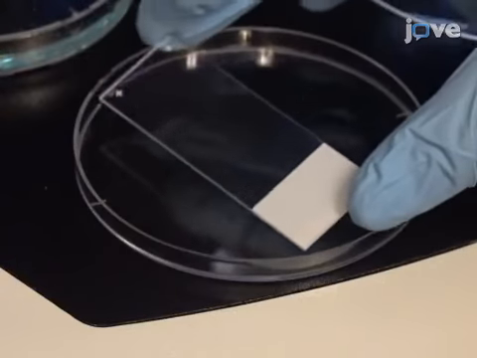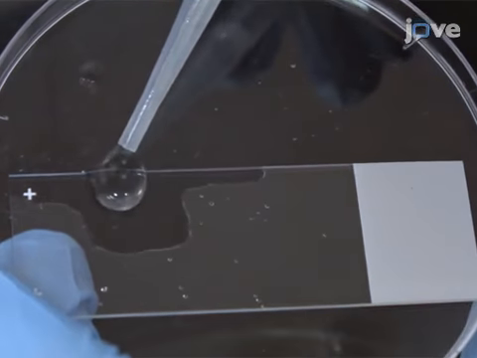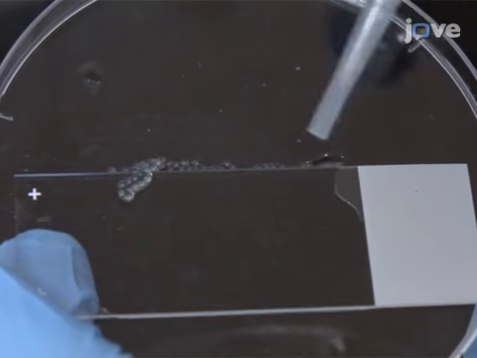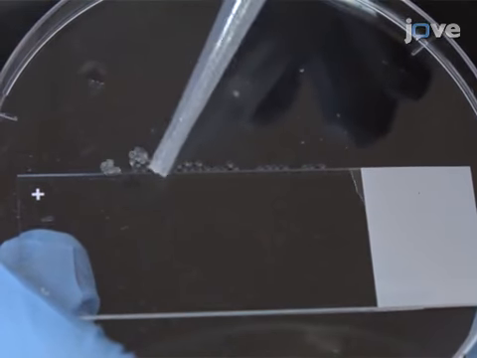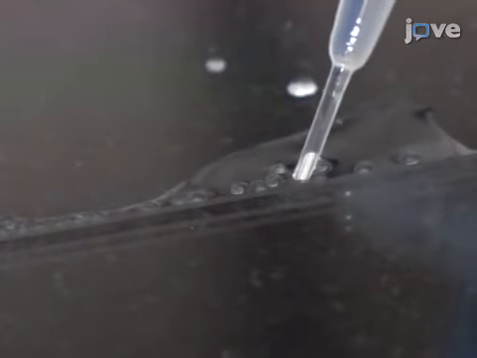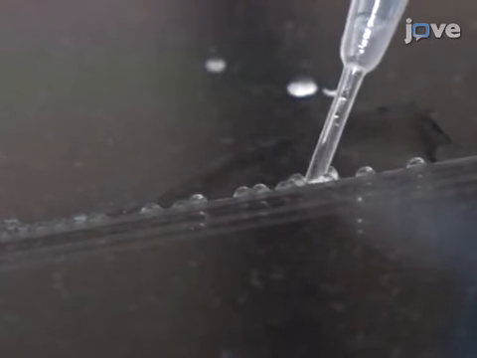Place a microscope slide in a petri dish and with a transfer pipette, deposit single-cell stage embryos along the slide edge. Next, with a fine transfer pipette, remove as much liquid as possible to prevent movements during injections.